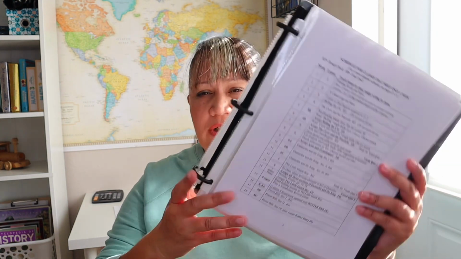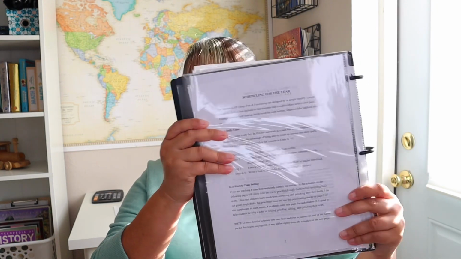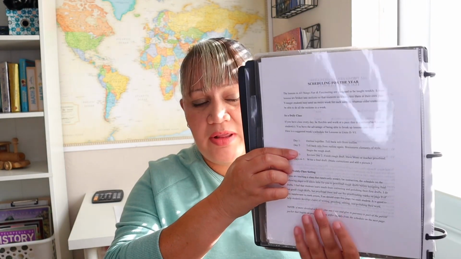First, it has a schedule. So if you're doing this with a big class, it has a schedule for the year. It has some instructions in here that are very helpful, and you want to check that out. Sorry about the glare. But it says day 1, outline together, tell back info from the outline. Day 2, tell back info from the outline again, brainstorm elements of style, begin the rough draft. Day 3, review day 2, finish the rough draft, have mom or teacher proofread. Day 4, write a final draft, make corrections, and add a picture. And it has other helpful instructions in here that you might want to check out.